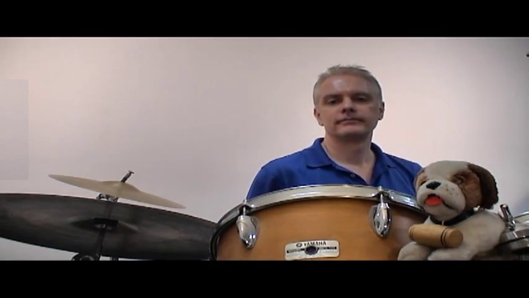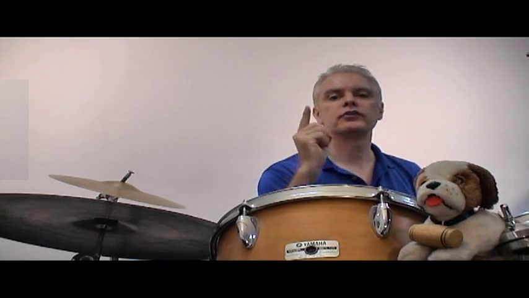Now let's try another example with a different song. 1, 2, 3, 4, 2, 2, 3, 4, 3, 2, 3, 4, and so on, up through bar 8, and then 1.